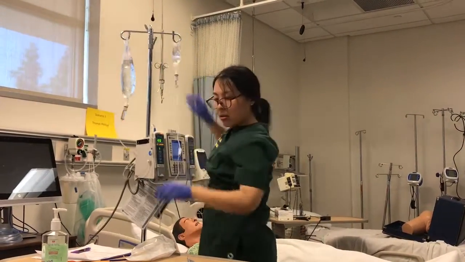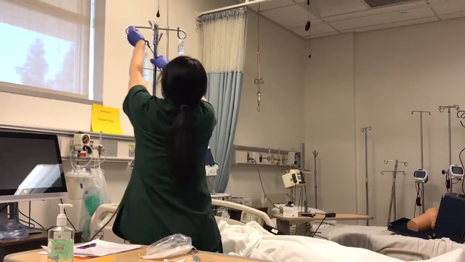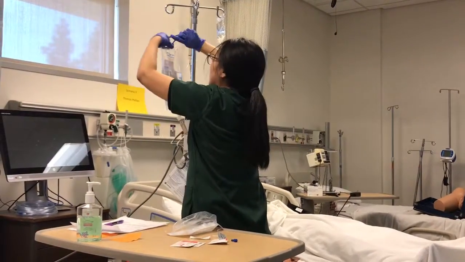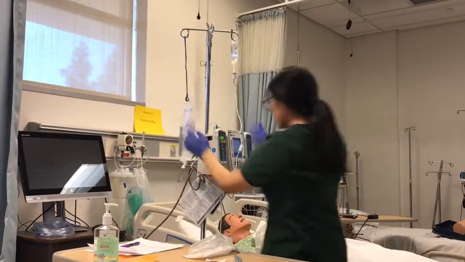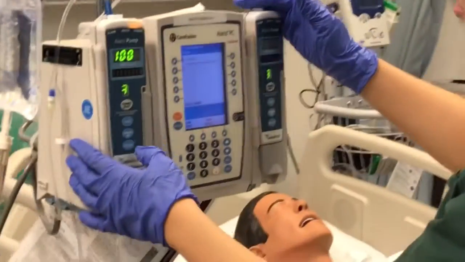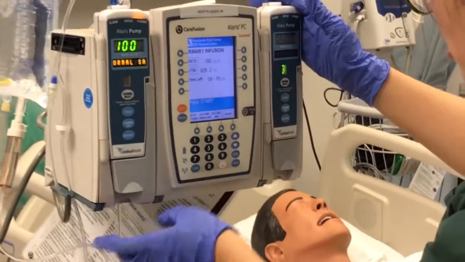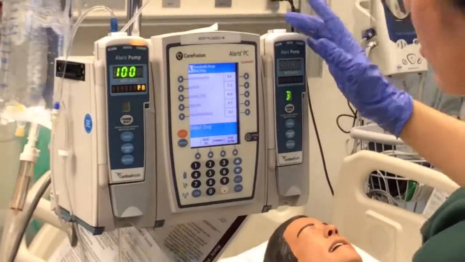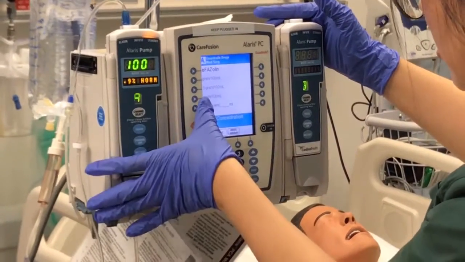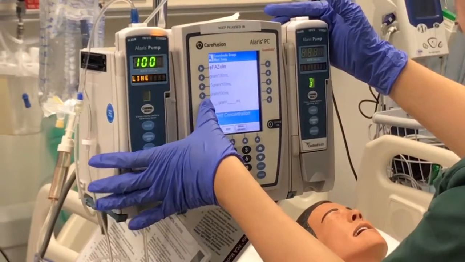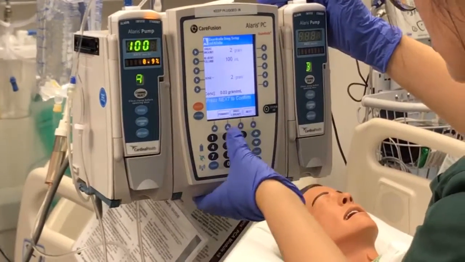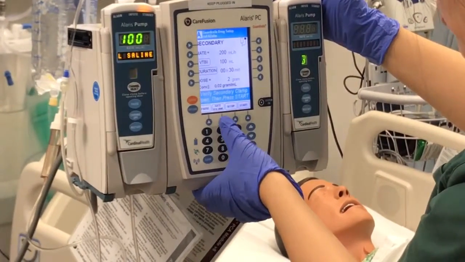I'll go ahead and hang it here and use this one. Go ahead and lower the primary bag. After all these, I'm going to program the secondary bag. Go to channel selection first, then secondary, then choose the medication, which is cefazolin. Then the medication is 2 grams in 100 ml. So confirm here, go to the next, and set up the rate and volume here.